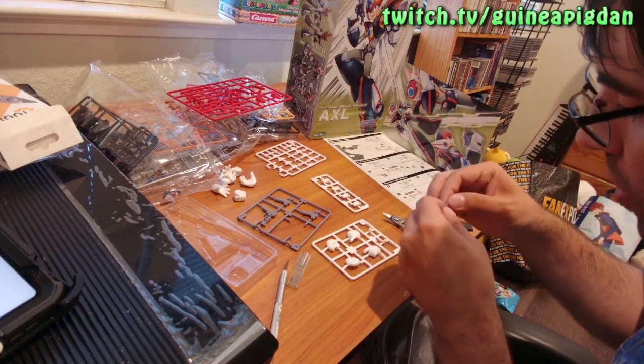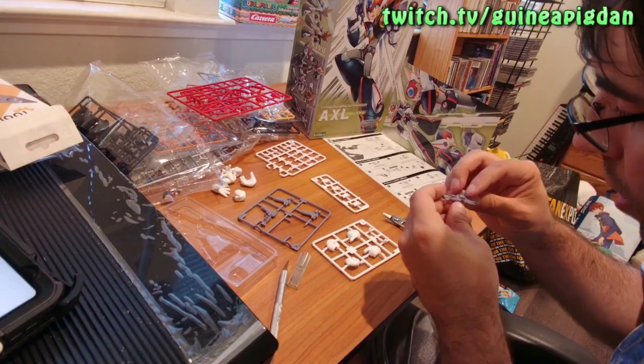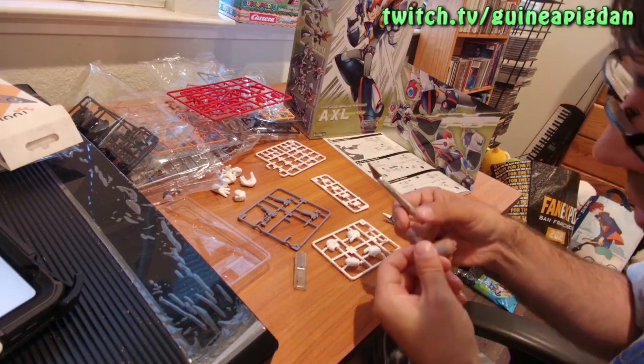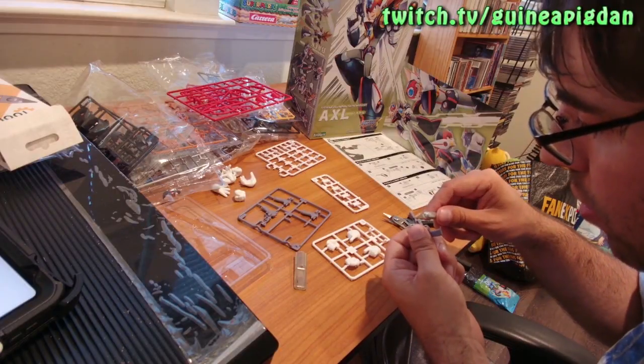There we go. Okay, that does not need any trimming. Okay. Trim a little bit off here.